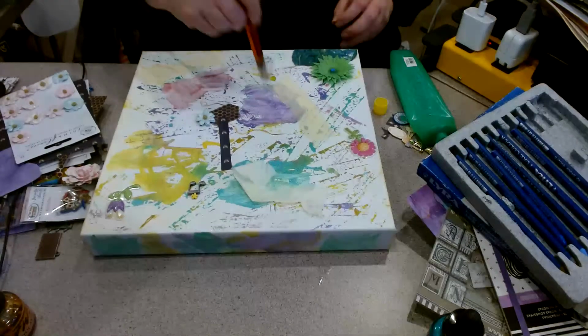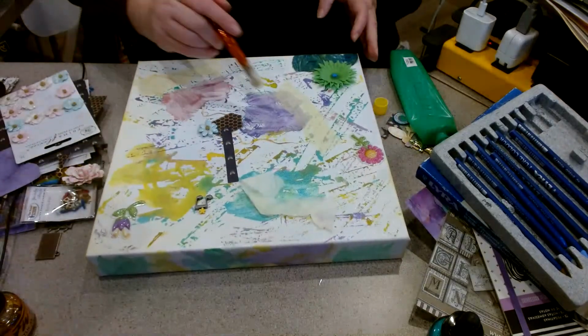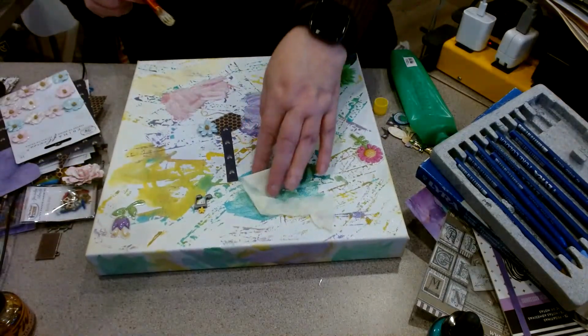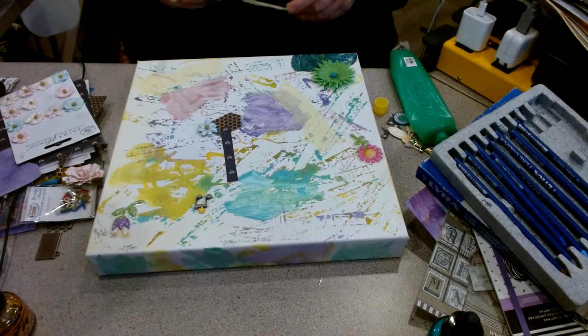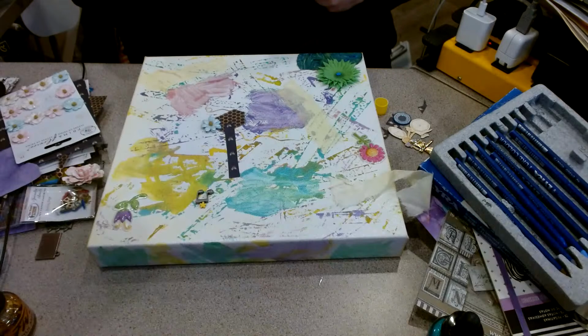And what I love about these papers is that, as you can see, they're somewhat translucent, so the idea of what was behind it is still coming through. Tiny little bit here.